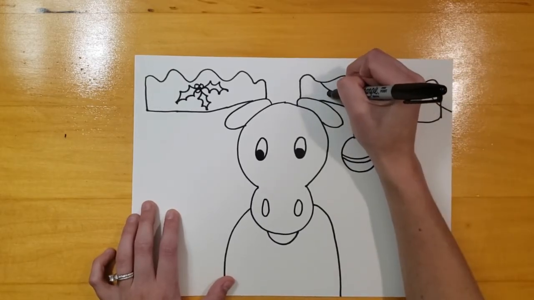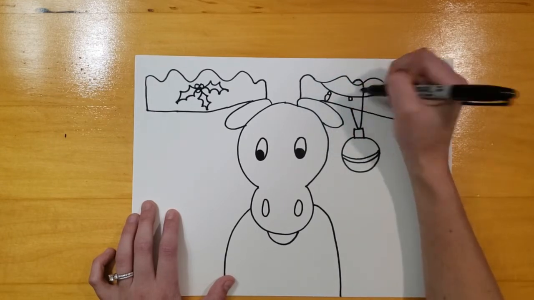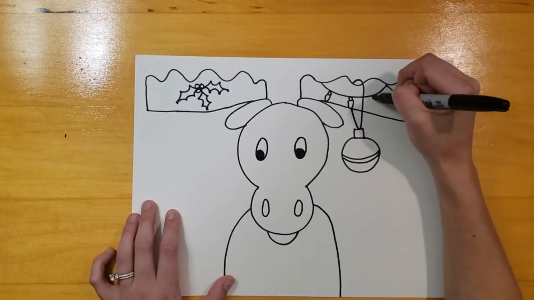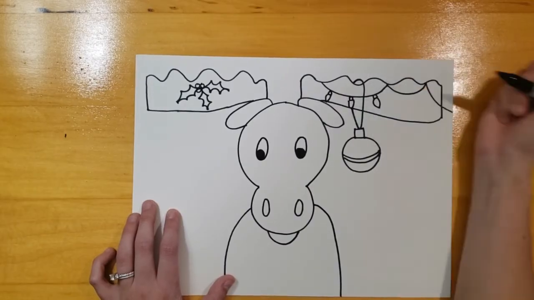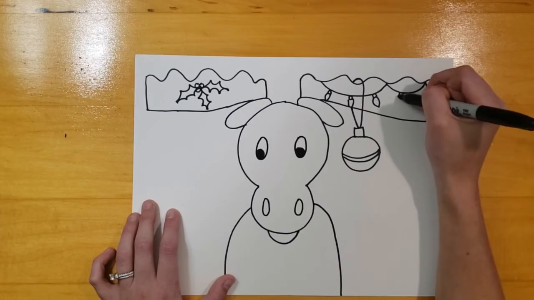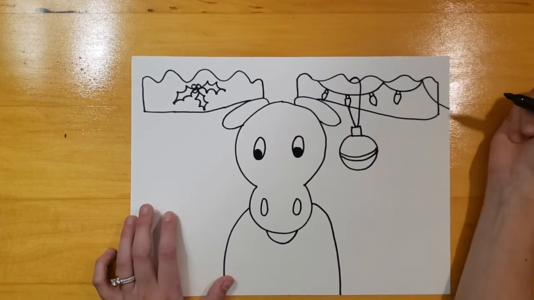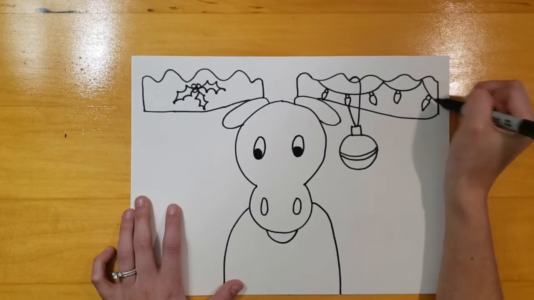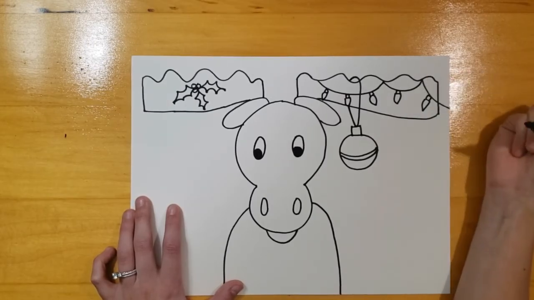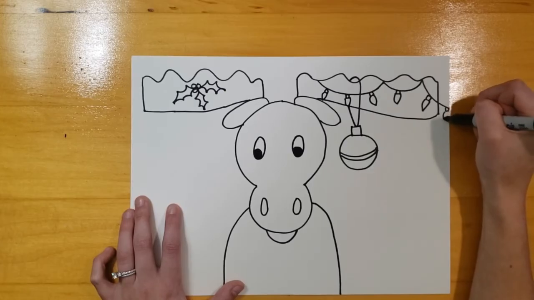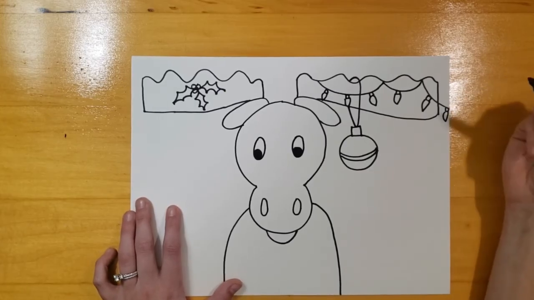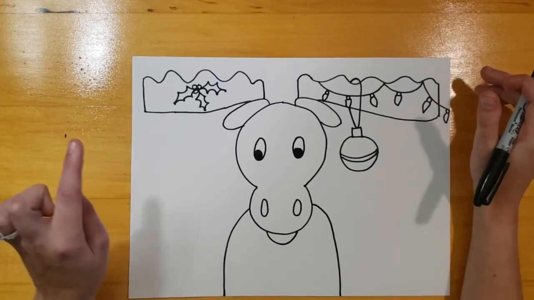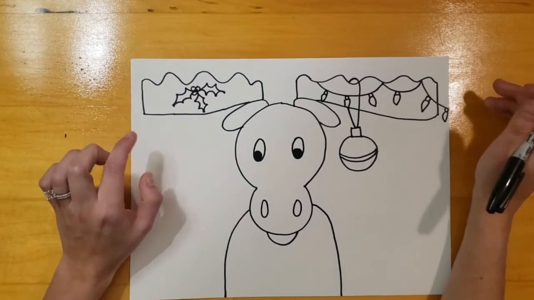On those, I can add my little lights, and I just draw a little square. And it almost looks like a rounded triangle. So I have a square and then a little rounded, pointed oval. You can make your lights whatever shape you want. And I'm just spacing them out accordingly. There we go.